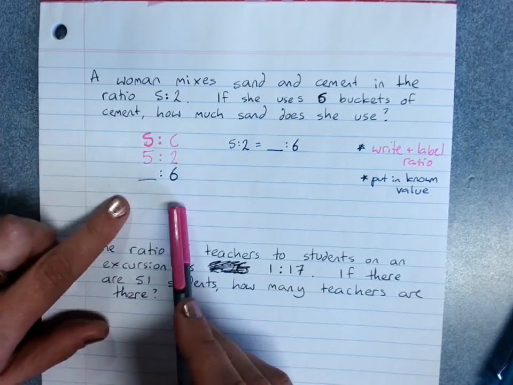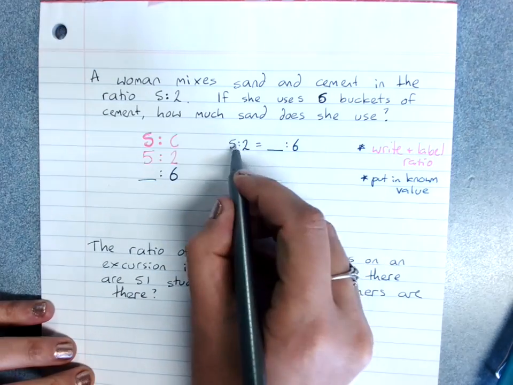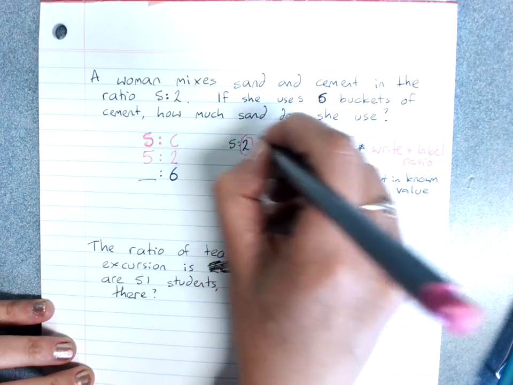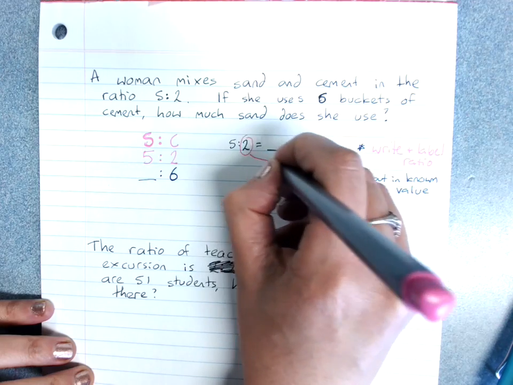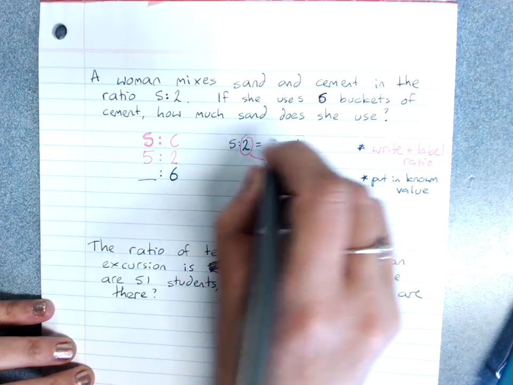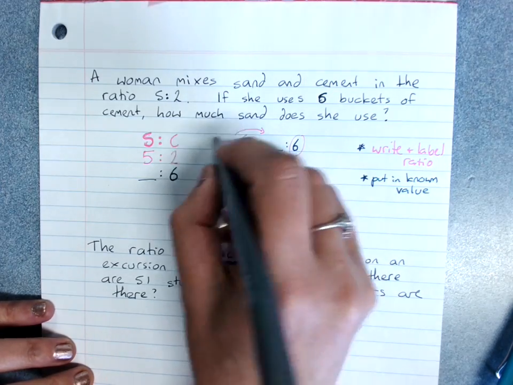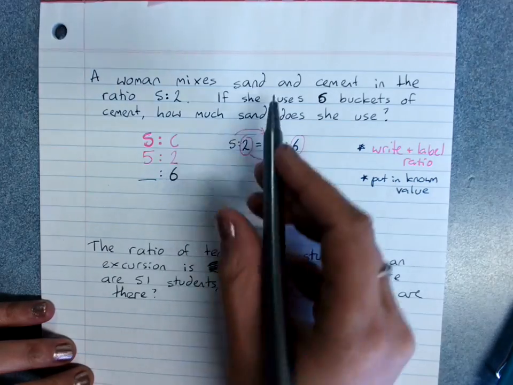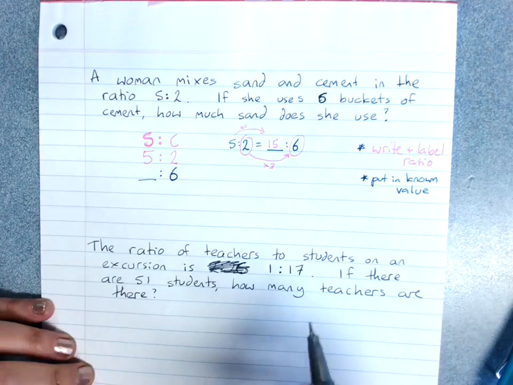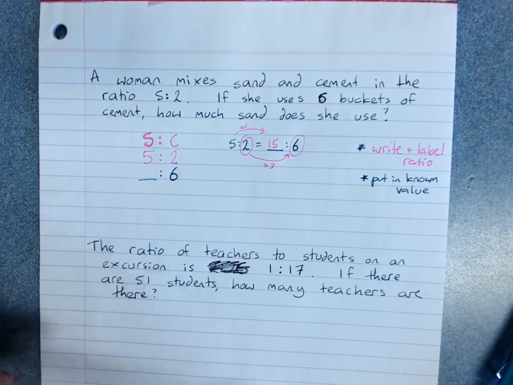Or we can leave it set out like this. So I've got the cement value. What did I do to 2 to get 6? I have to multiply or divide. 2 times 3 is 6. So I've got to do the same thing to the sand. Times 3, 5 times 3, she needs 15 buckets of sand if she uses 6 buckets of cement.